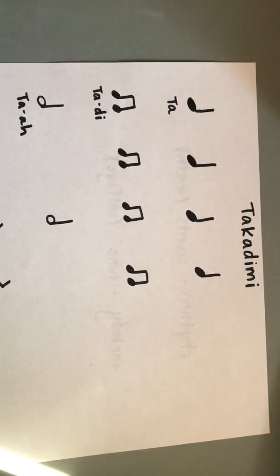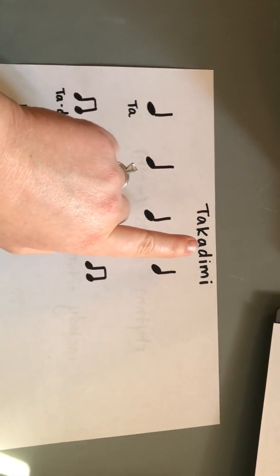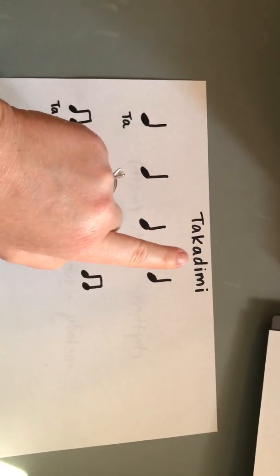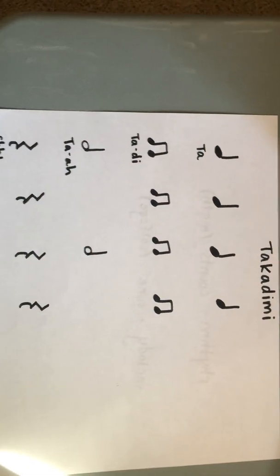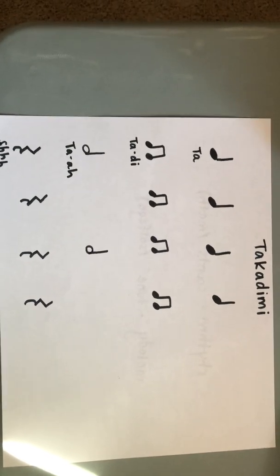So for our rhythm exploration, we're going to talk about a system you can use called takadimi. Say it with me, takadimi. It's a very fun word. You see some music notes, and some interesting symbols towards the bottom. We're going to talk about all of these really quickly.